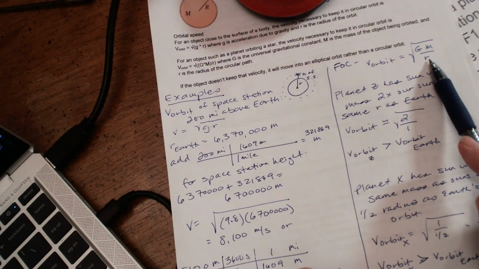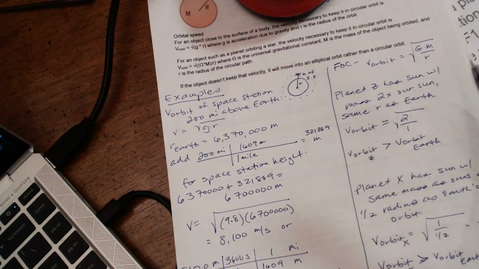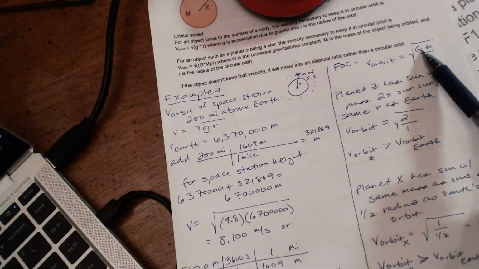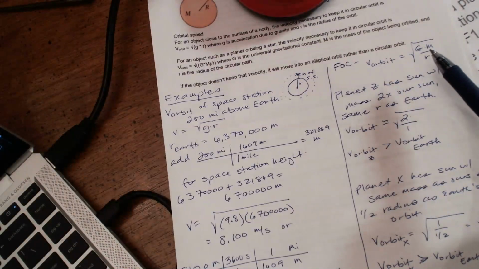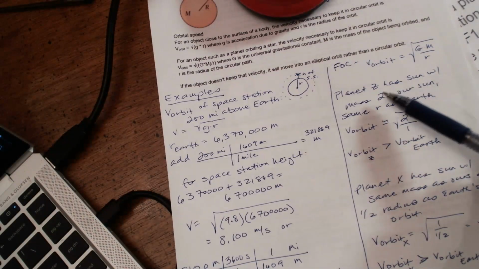The mass of the object that's doing the orbiting doesn't matter. It actually cancels out when this equation gets derived. So with this one, because it uses this gravitational constant G, we would just do factors of change. So I just wrote up a couple of examples of those.